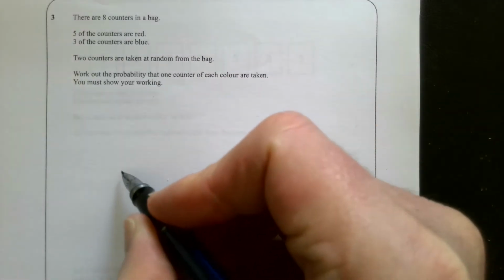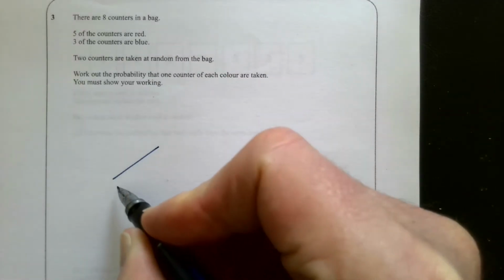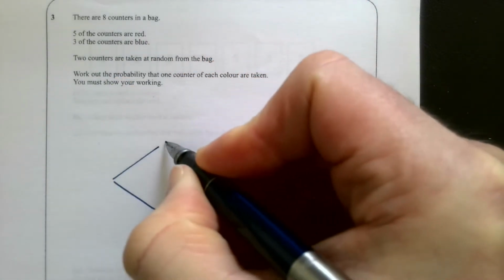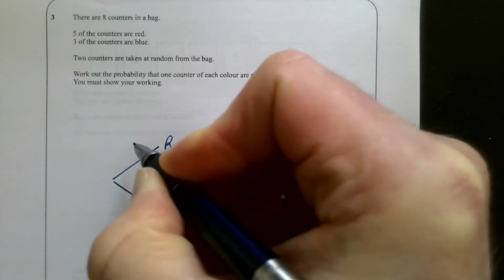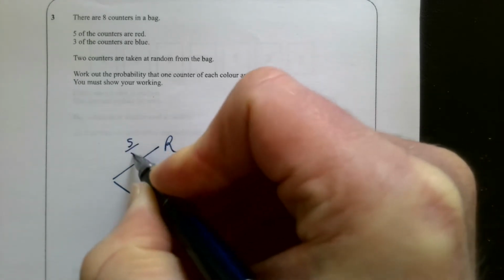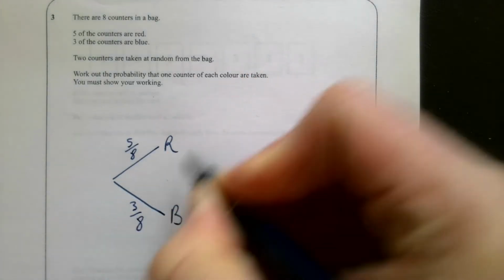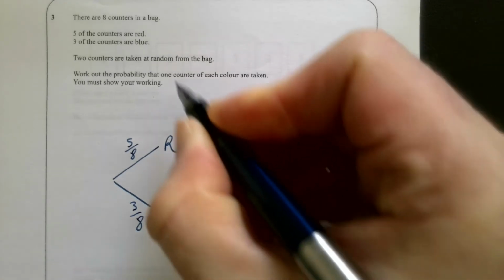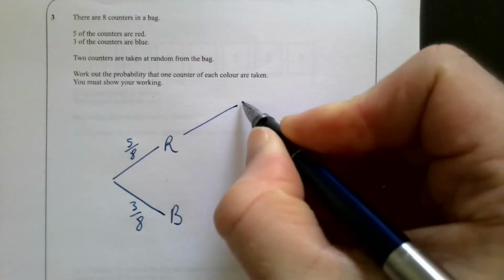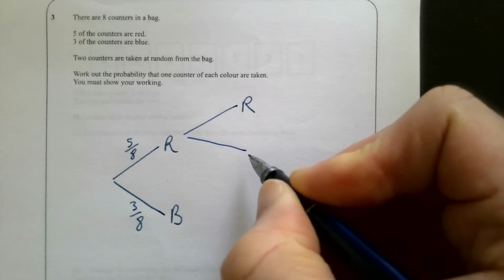So we're taking 2 counters. So we have the first counter being, and because it says it's at random, we're going red and blue, and we'll have 5/8 and 3/8. But if he takes 2 at random, then you can treat it as if he takes 1 and then the next.